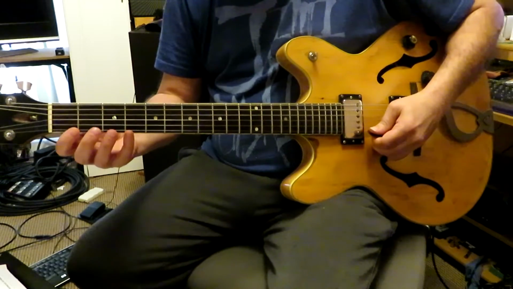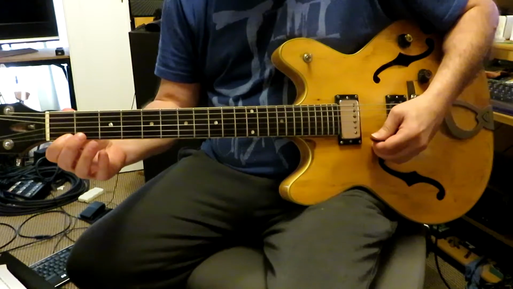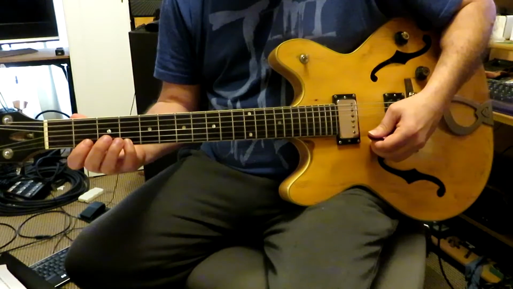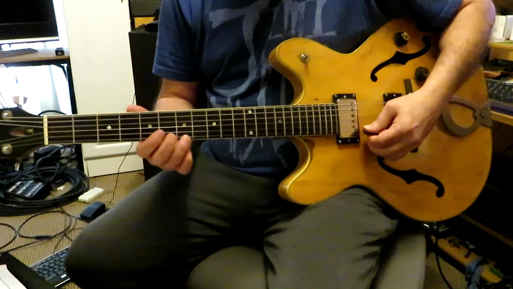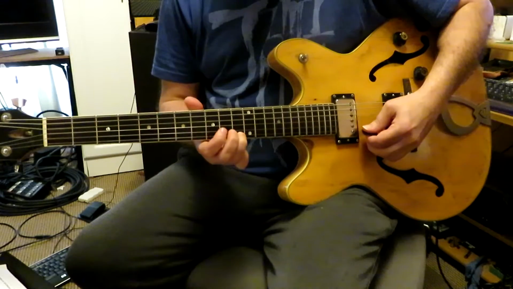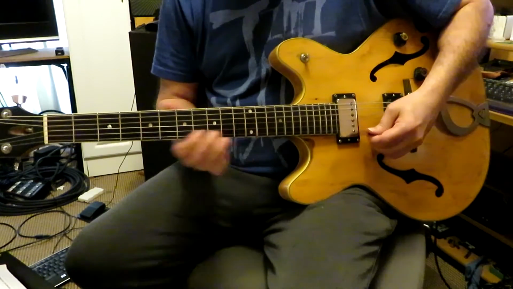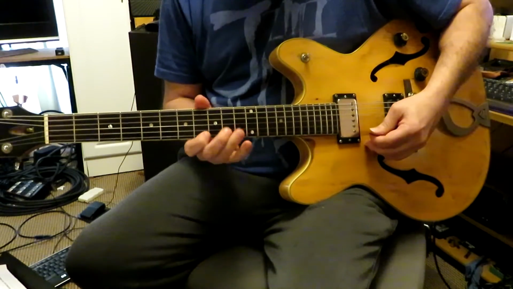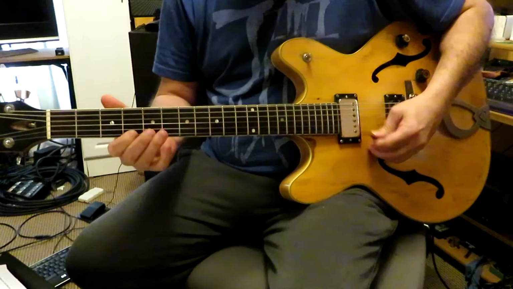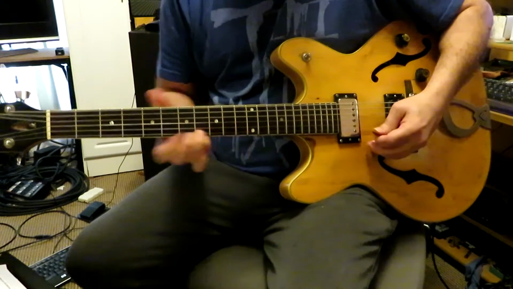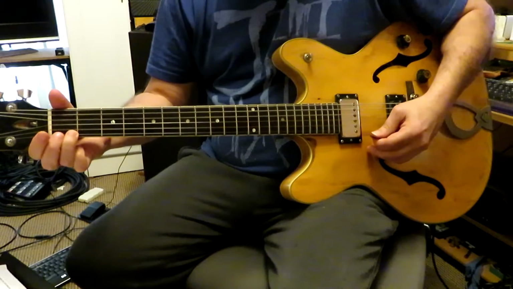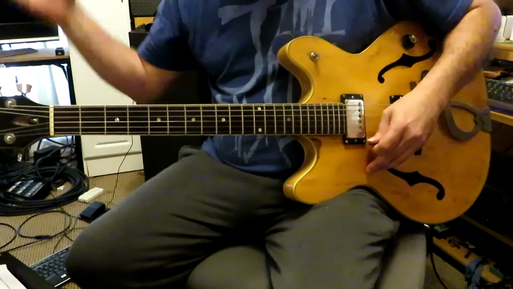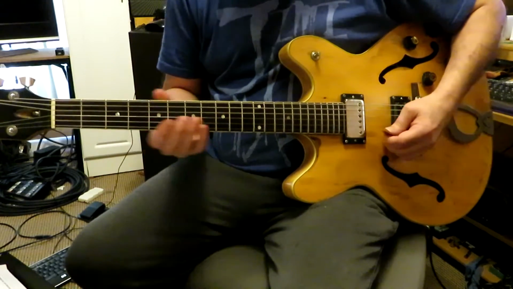Bhairav has a flatted second, the major third, fourth, fifth, minor sixth, major seventh, root. So you hear that kind of exotic sound. This is the thing that people think of as exotic Eastern music.